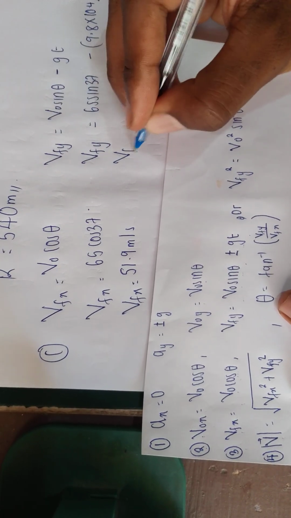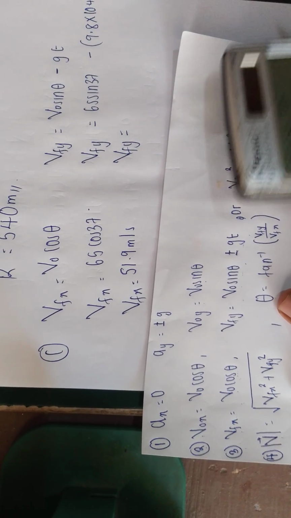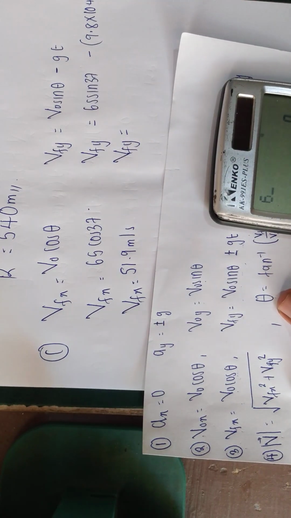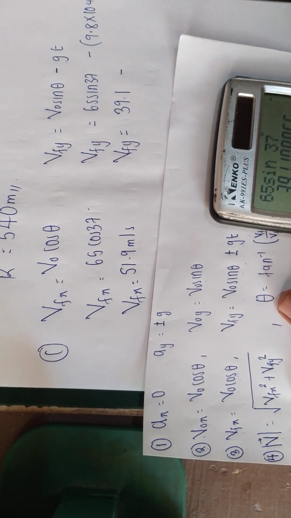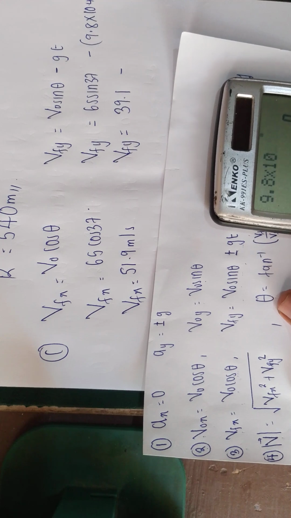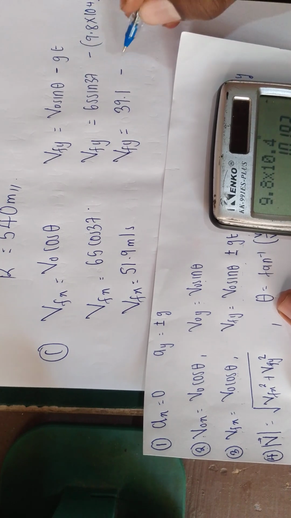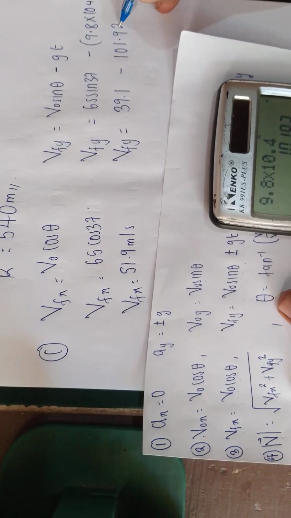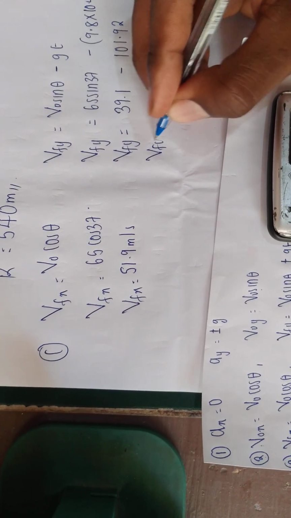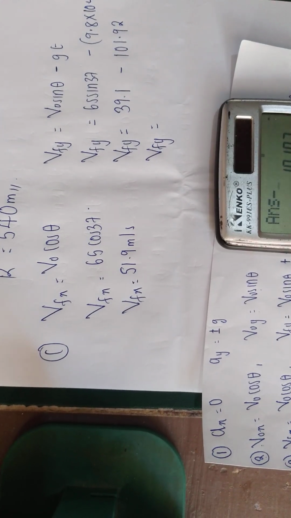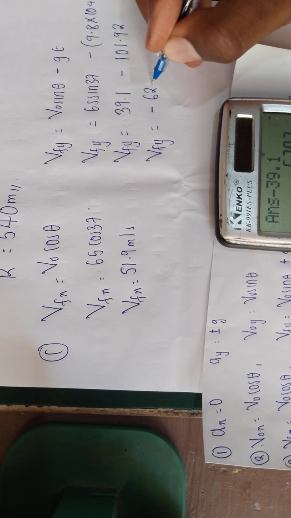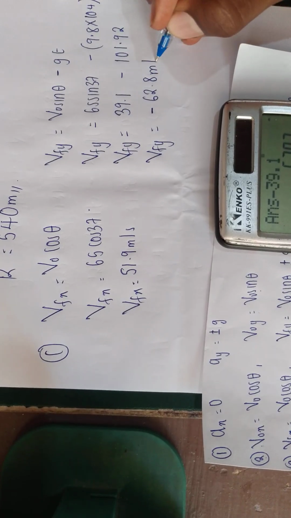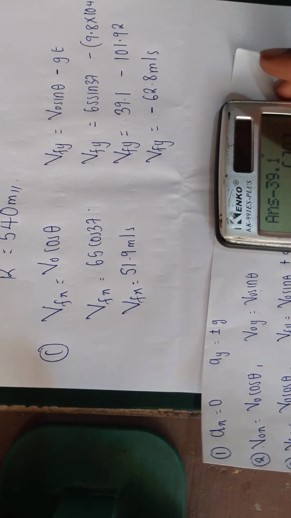So the final velocity in the y is going to be equal to, you can just punch in 65 sine 37. We are getting 39.1 minus 9.8 multiplied by 10.4, we are getting 101.92. So meaning the final velocity in the y is going to be equal to 39.1 minus 101.92, you are getting negative 62.8 meters per second.